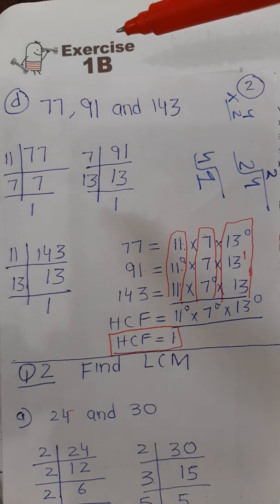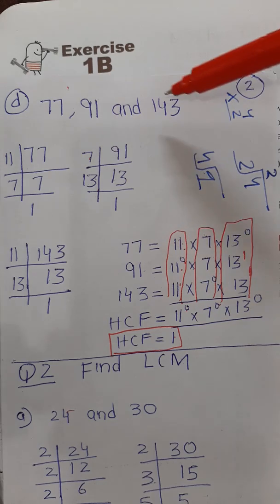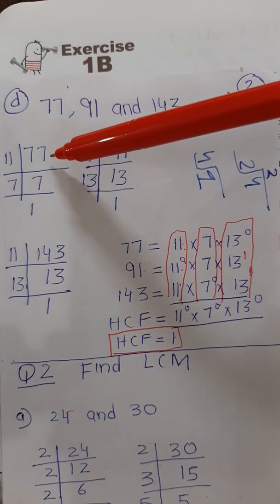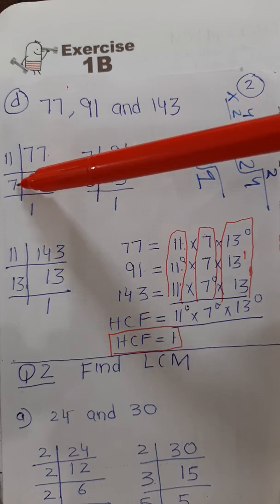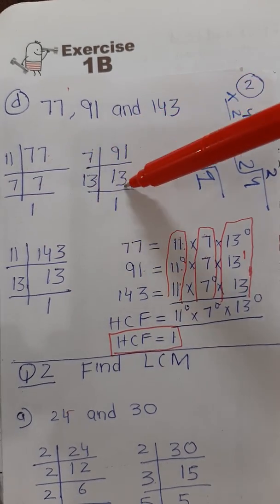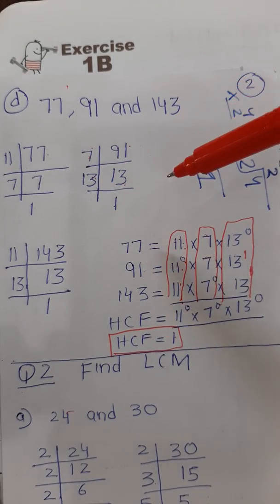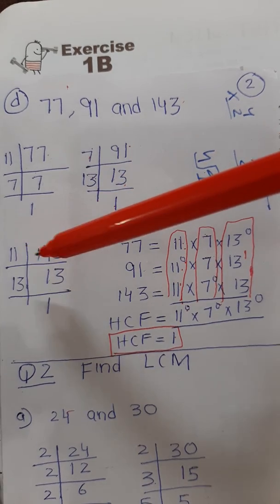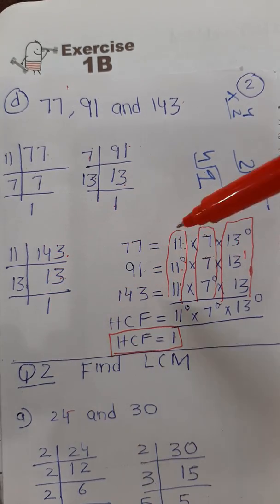Now question number 1, exercise 1b part D. You have to find the HCF of 77, 91 and 143. The prime factorization of 77 is 7 times 11: 77 divided by 7 is 11, and 11 divided by 11 is 1. Prime factorization of 91 is 7 times 13: 91 divided by 7 is 13, and 13 divided by 13 is 1. And the prime factorization of 143 is 11 times 13: 143 divided by 11 is 13, and 13 divided by 13 is 1.